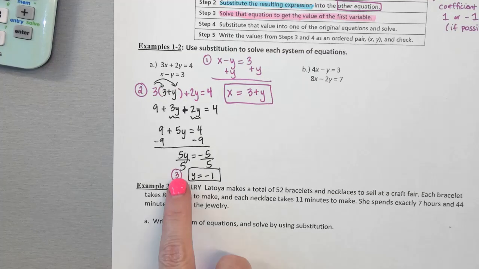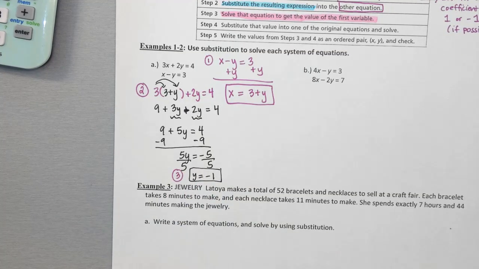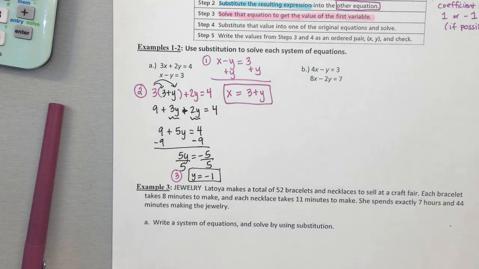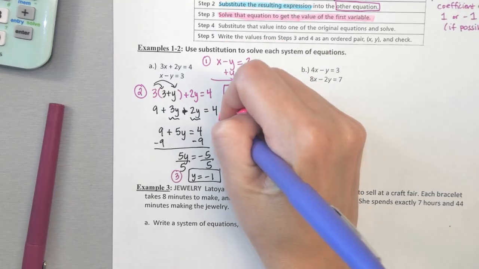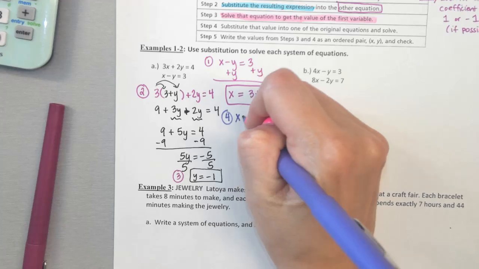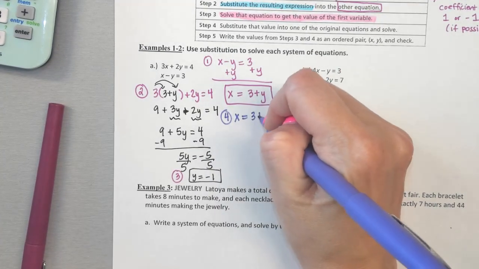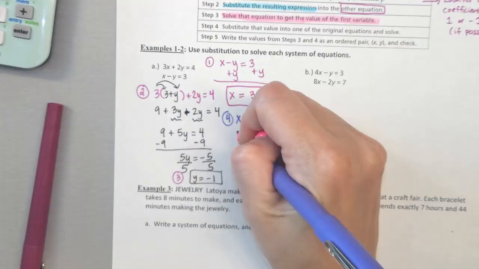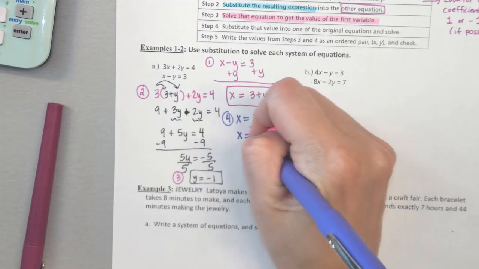Okay, so solve the equation to get the value of the first variable. Right, any questions for me up to there? And from there, now we're going to plug this in. Now it says to plug it into the original equation, and you can absolutely do that. If you've already solved for x here, though, I'm going to plug it in to this. So we have x equals 3 plus y, but instead of y, I'm going to plug in negative 1. 3 plus negative 1 is going to be 2.